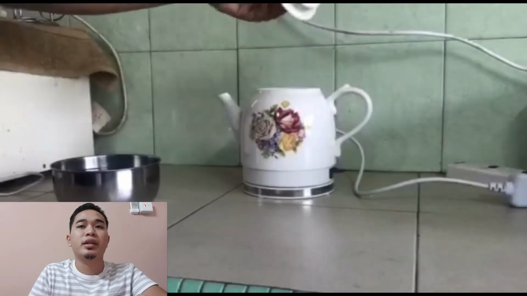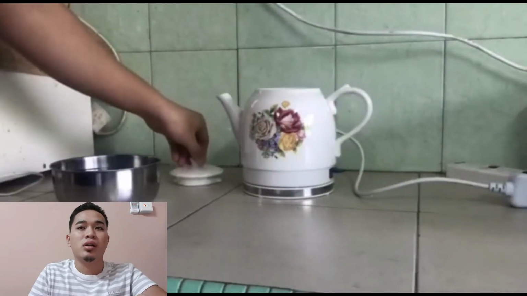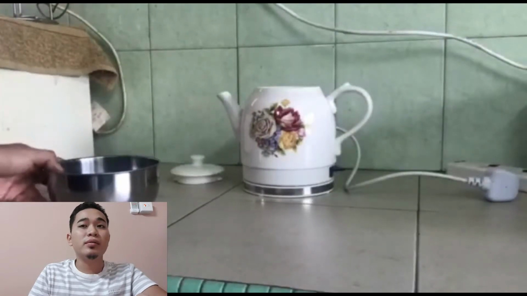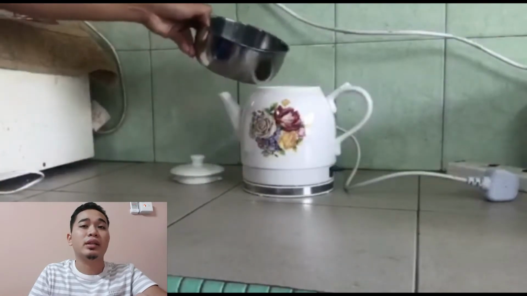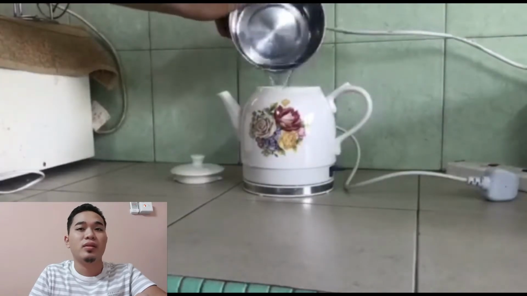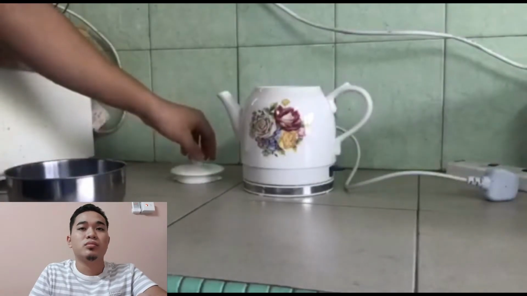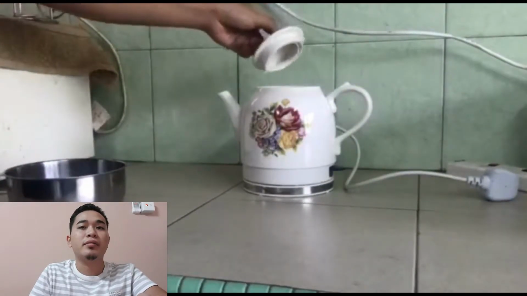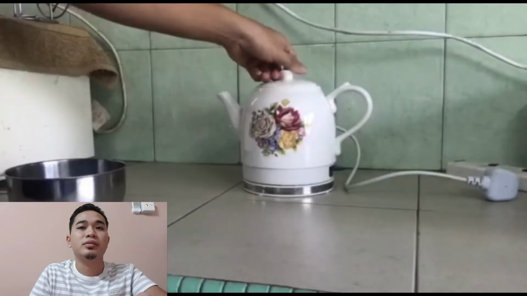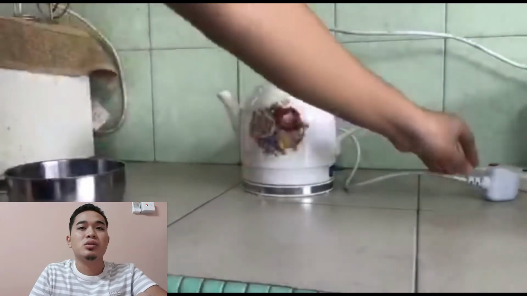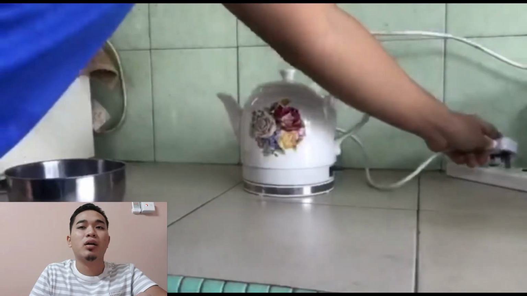Next, open the kettle cover. Pour 500 ml of water in the tank of the kettle. Put back the cover of the kettle, then switch on the plug of the kettle.